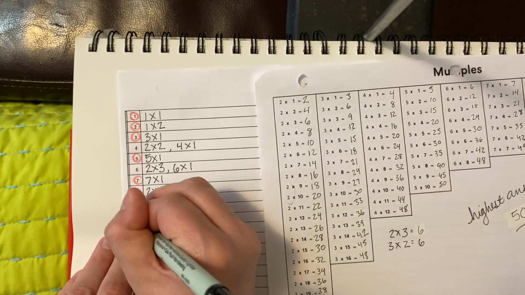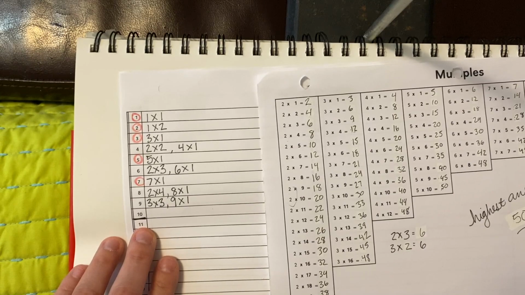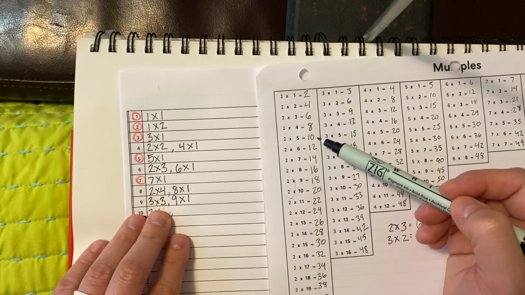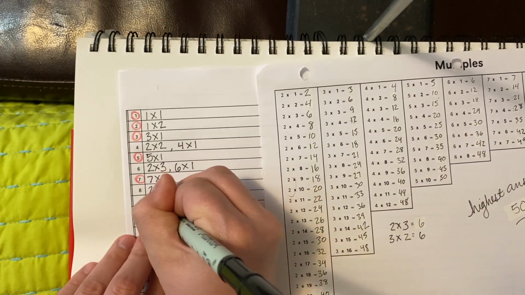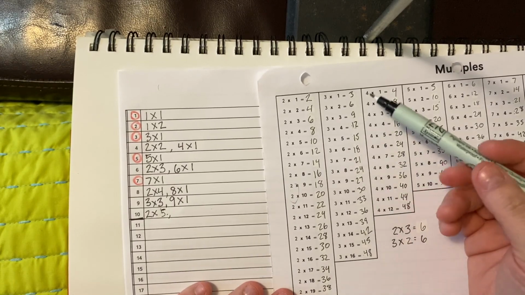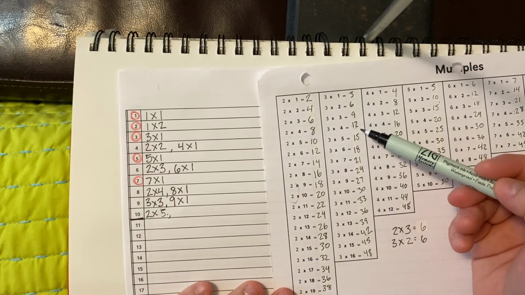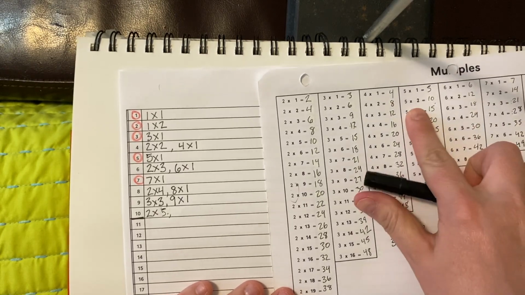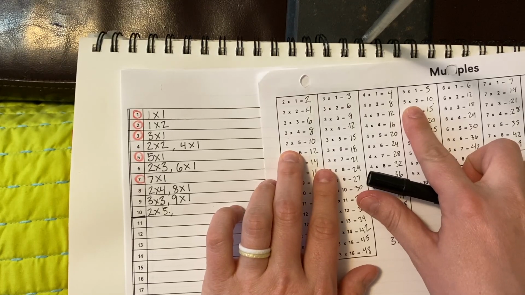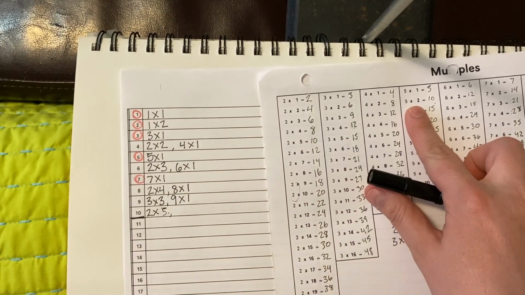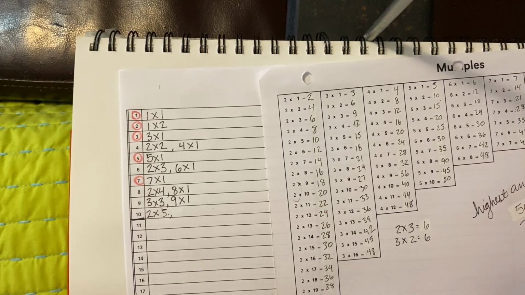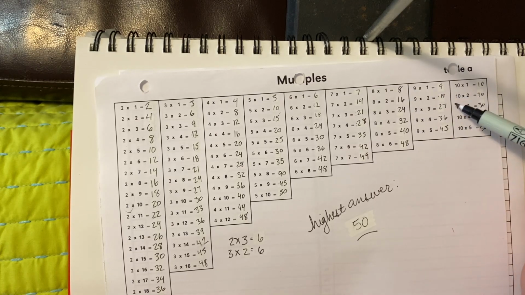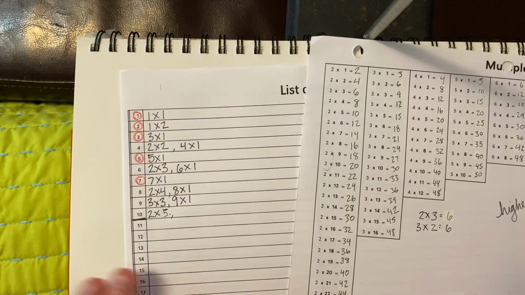Okay, the last one that we're going to do just here together is 10. So let's find the answers of 10. 2, 4, 6, 8, 10. So 2 times 5. All right. 3, 6, 9, 12. No. 4, 8, 12. No. 5, 10. Well, 2 times 5 and 5 times 2 is the same thing, remember? So I'm only just going to keep that one that I already wrote down. 6, 12. 7, 14. 8, 16, 9, 18, 10. There's a 10. 10 times 1.